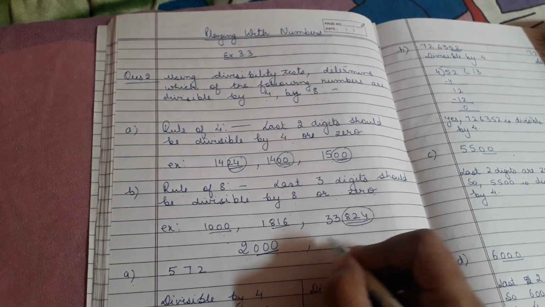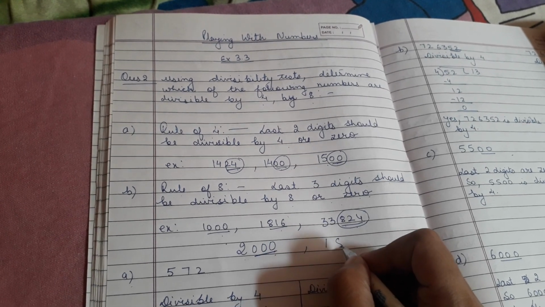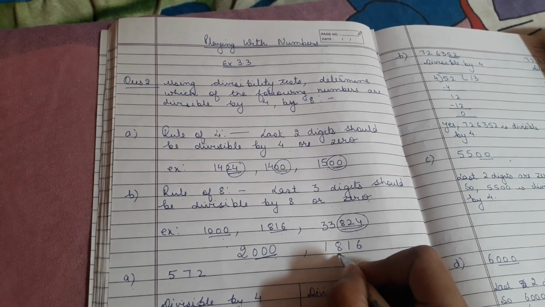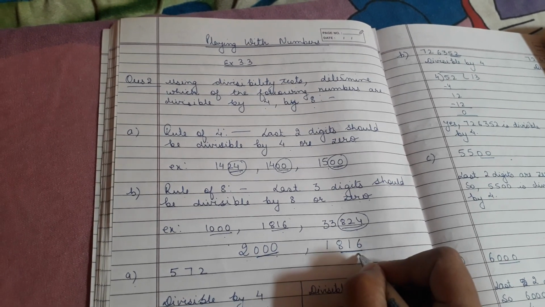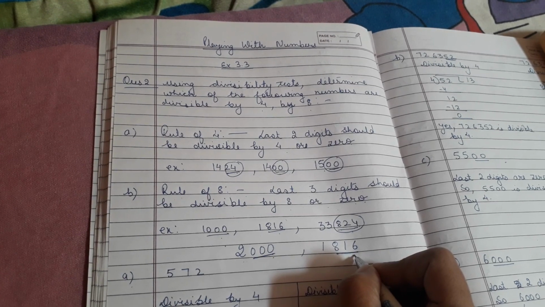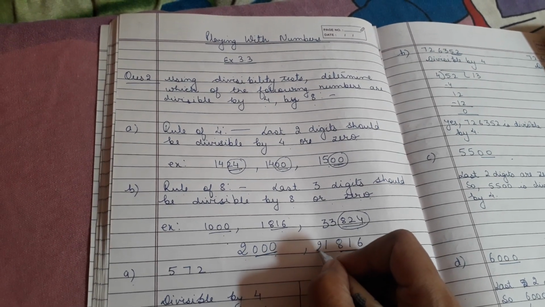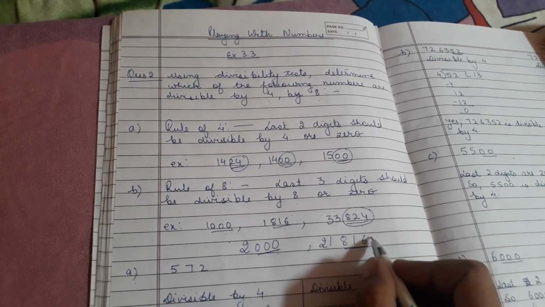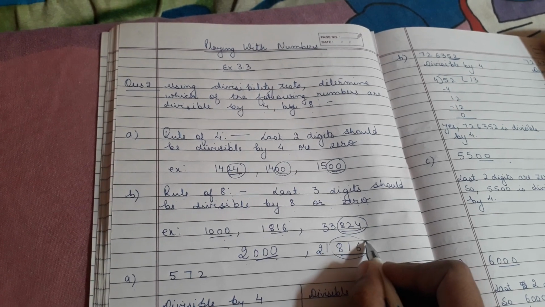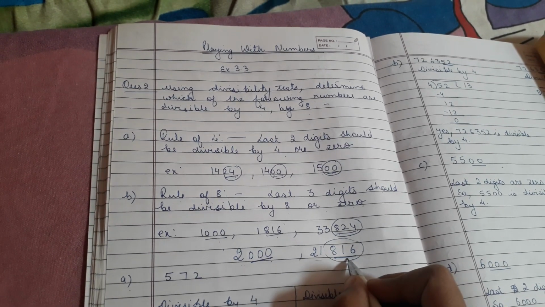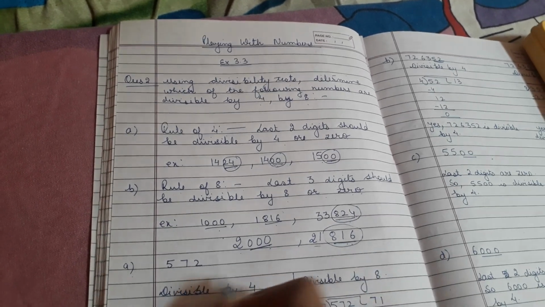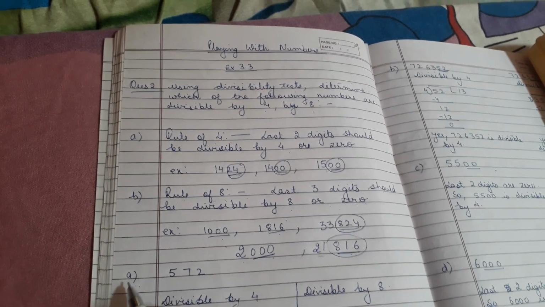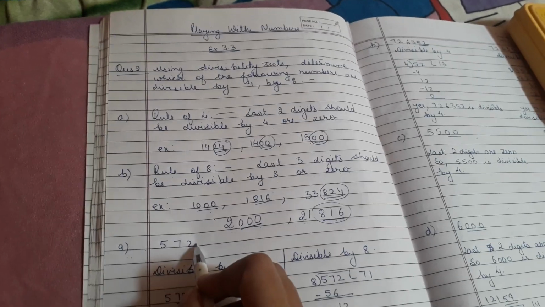If I choose a number 1816, the last three digits are divisible by 8, so this number will also be divisible by 8. Whether I put any number in its front, the last three digits are not changing, so this number will also be divisible by 8. Now we'll take our example from the book.